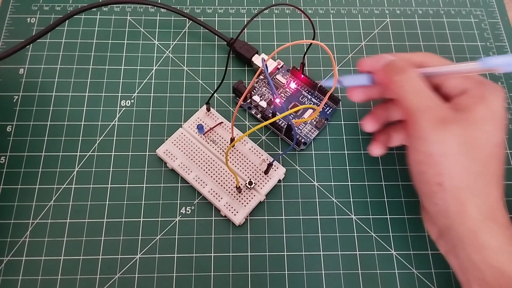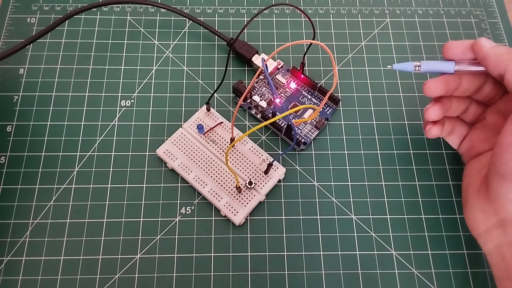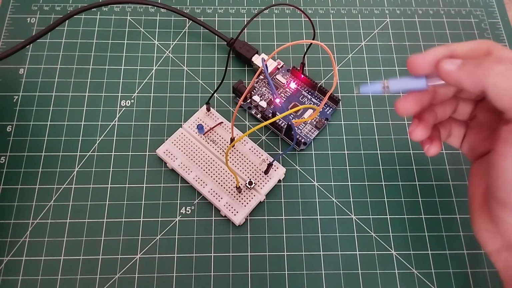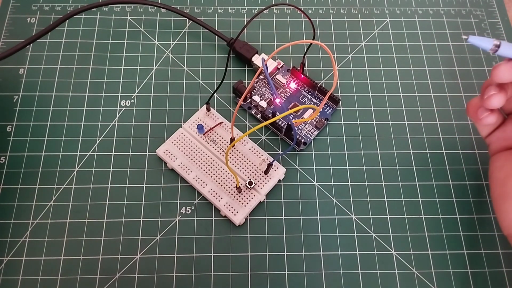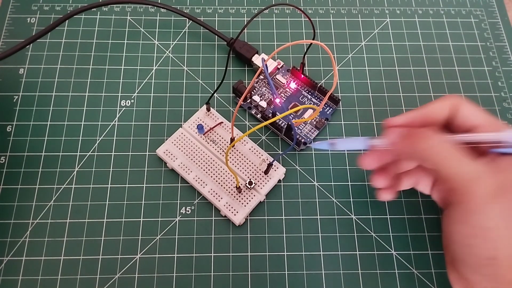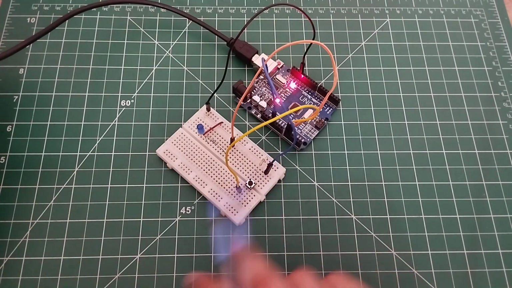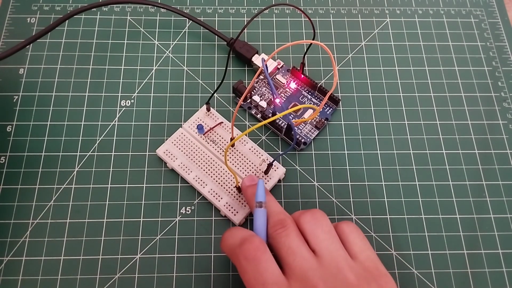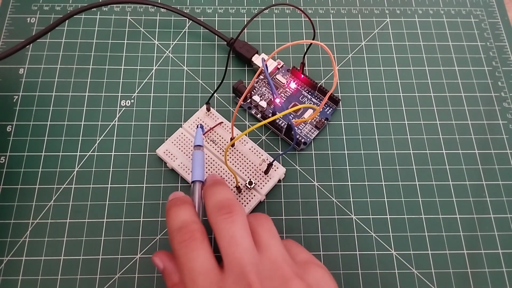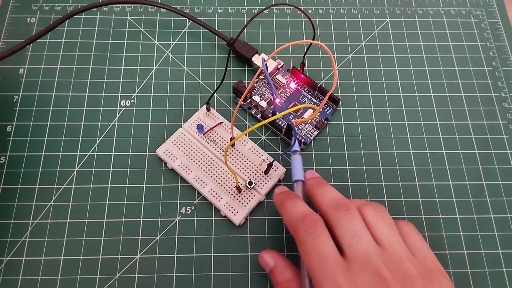Suppose you are running out of the digital pins on the microcontroller and you want to use more of them. So what will you do in this case? Would you go for another microcontroller with more digital pins, or can you use the analog pins for digital input or output? Like in this case, I am using the push button in the digital input mode and the LED in the digital output mode, right? By connecting them to the analog pins.